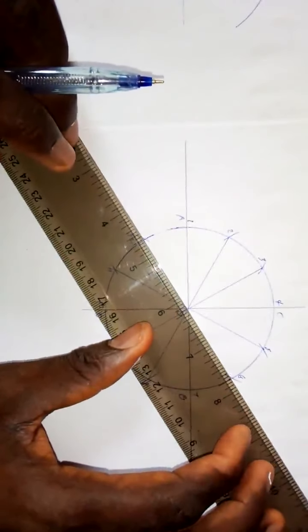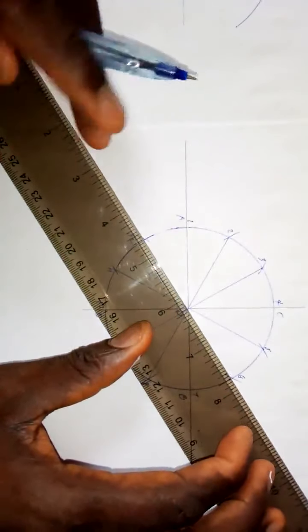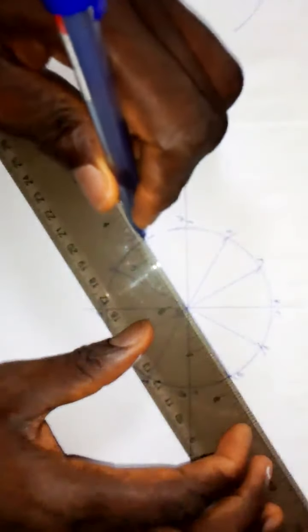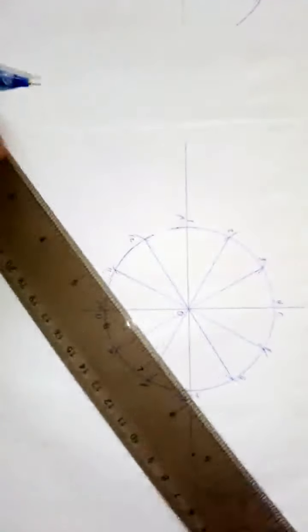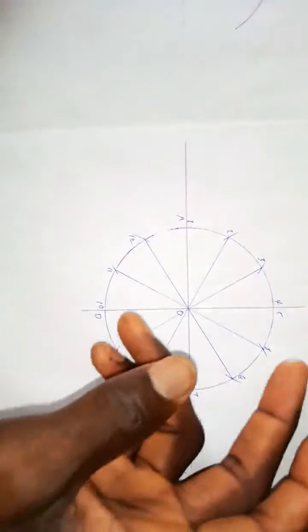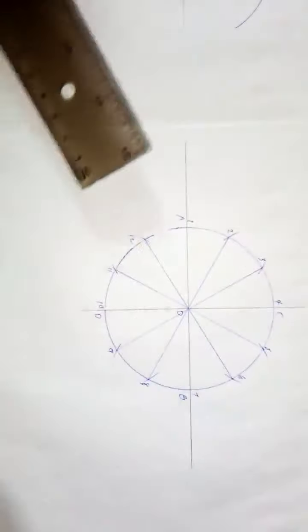If you look at your wall clock, the same thing happens on your wall clock. So this is it. We have divided this into 12 equal parts.